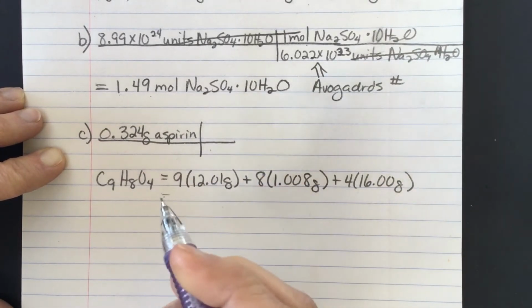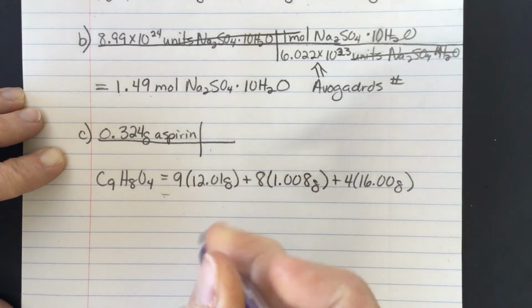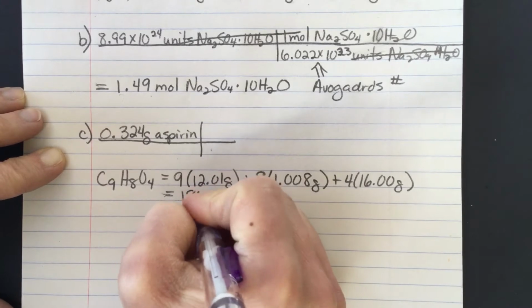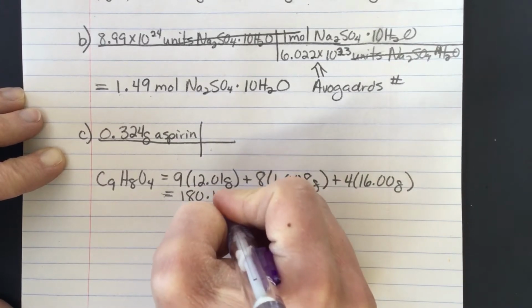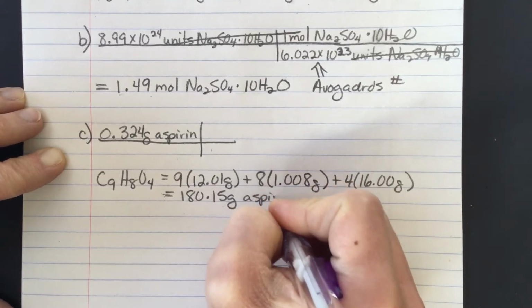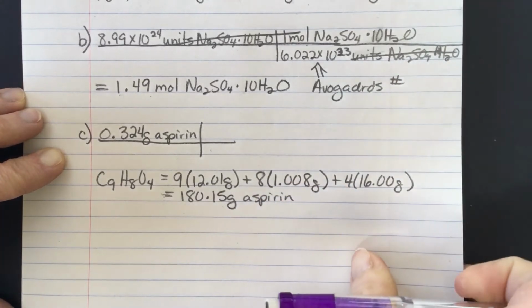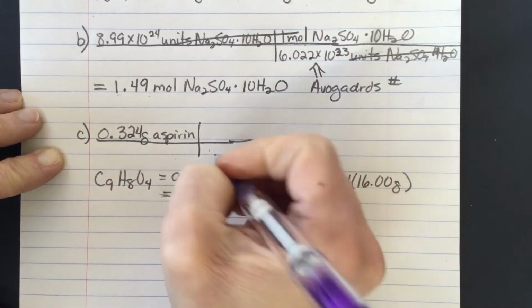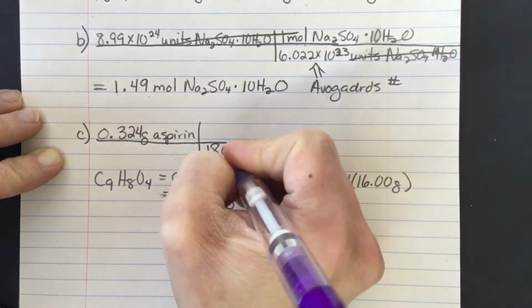When we do our multiplication and add those all up, we get a total of 180.15 grams of aspirin in 1 mole of aspirin. So I come back up here, I put that on the bottom so I can cancel that out.